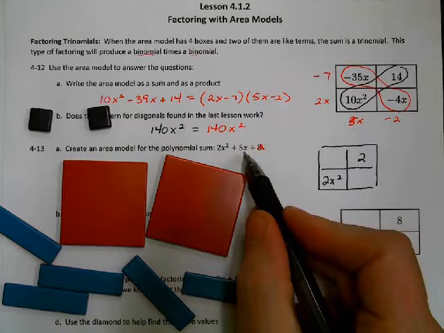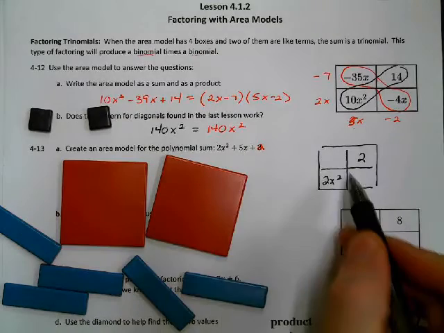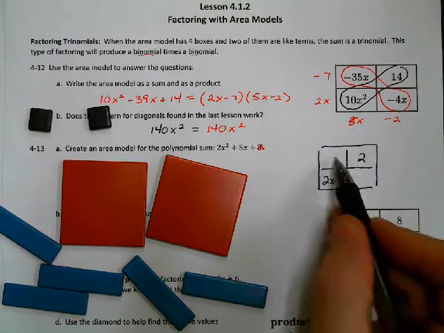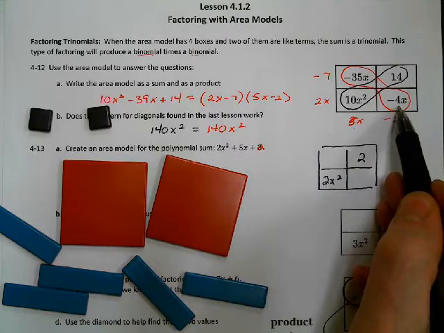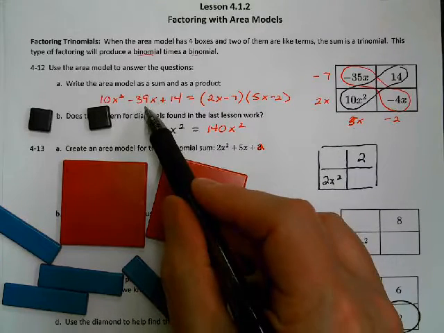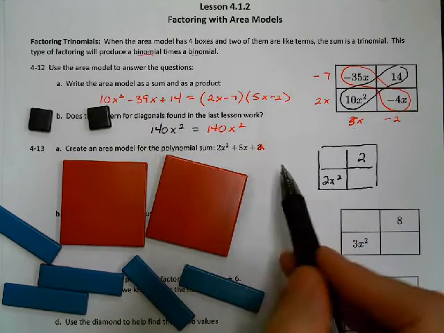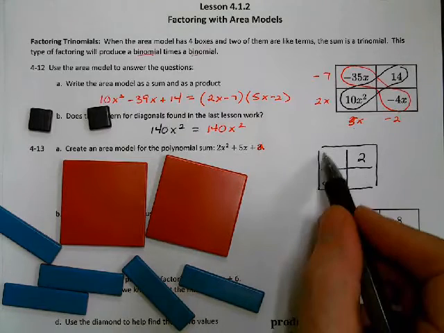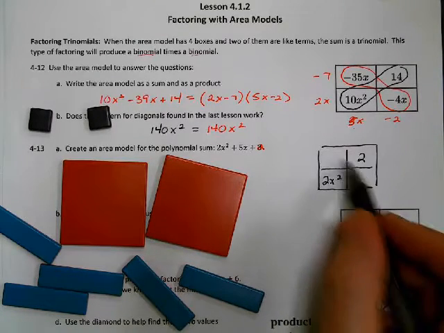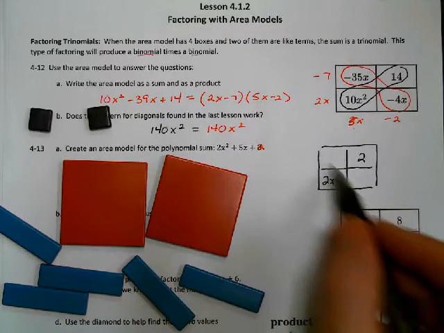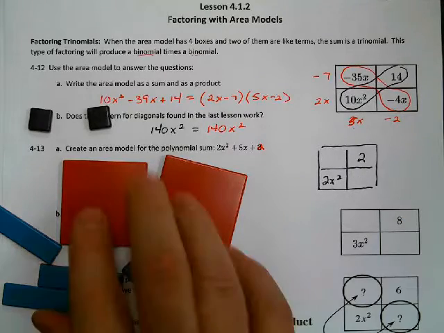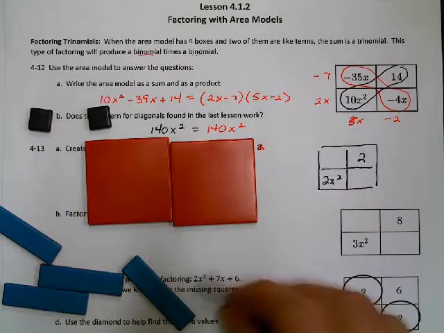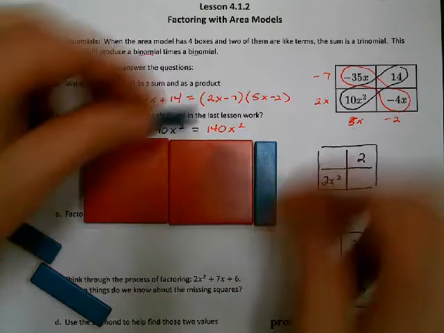But then this 5x right here, that was made from combining my like terms, because remember over here I had negative 35x and negative 4x. So that's where I was getting the negative 39x. So that middle term is really the tricky term because I don't know the combinations for that one. But if I take out an area model, I can kind of see what might work with this.